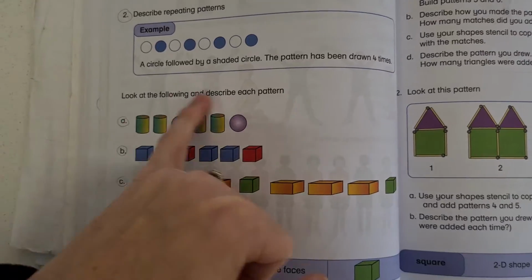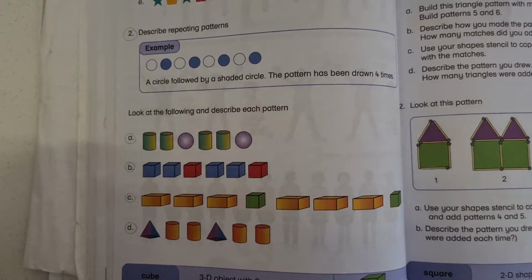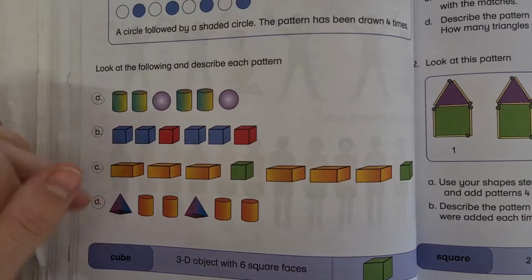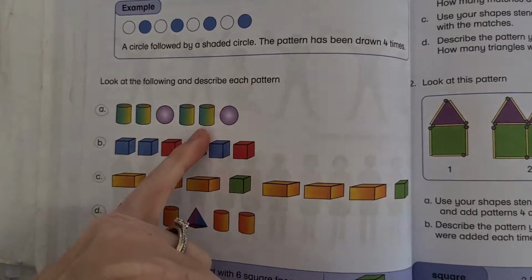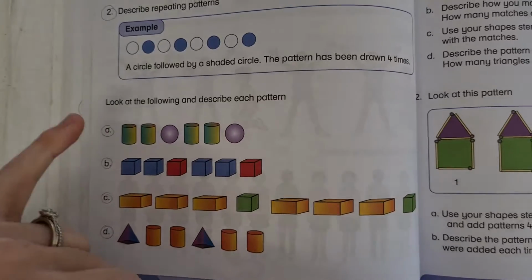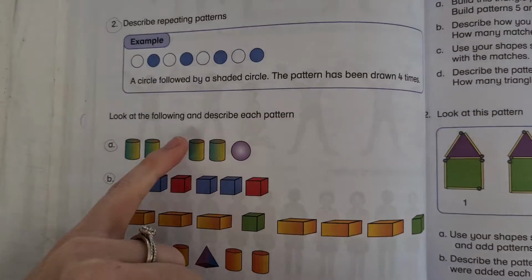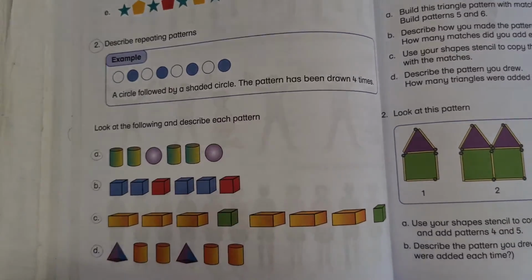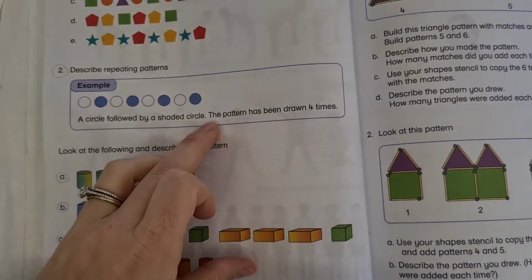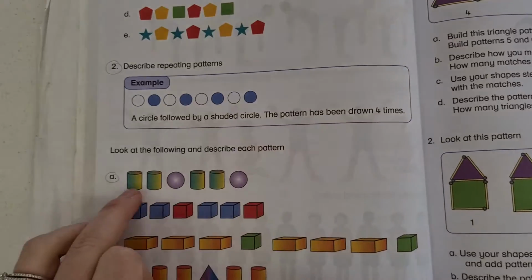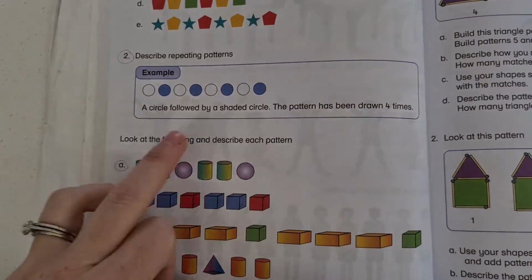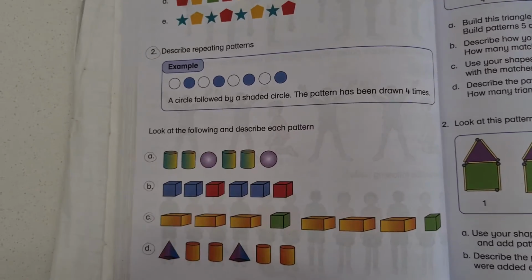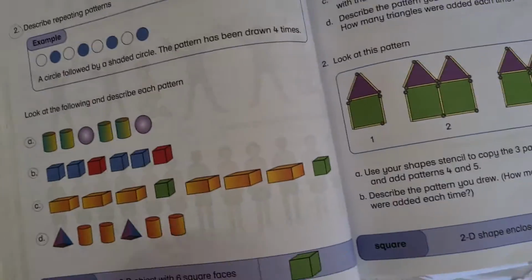So now, I'm just going to talk to you through A. I won't do all of them. You can do the rest on your own. But it's 2 cylinders, a sphere, 2 cylinders, a sphere. If you want to say 2 green cylinders, 1 purple sphere, you can. And then you mustn't forget to add, this pattern has been drawn. Now this one, there's the pattern once, and there's the pattern twice, okay? So it's only been drawn 2 times.